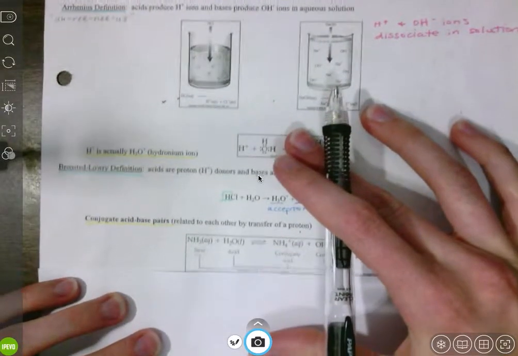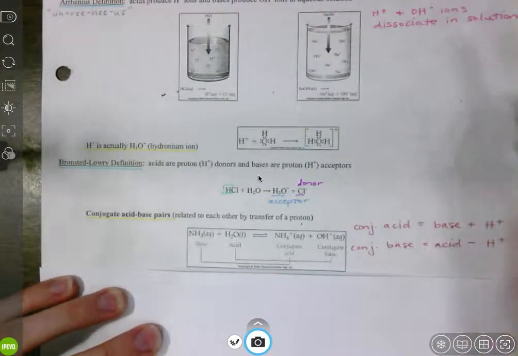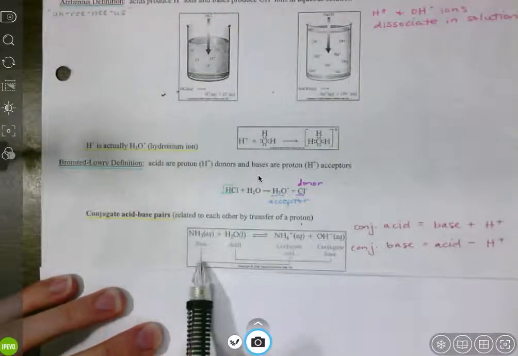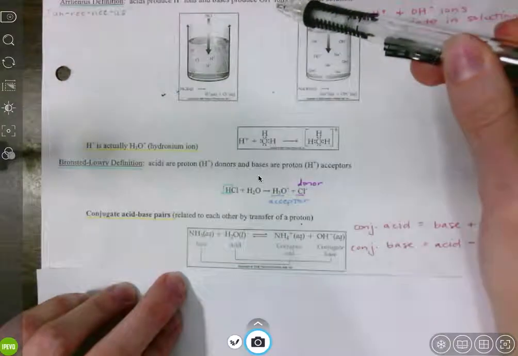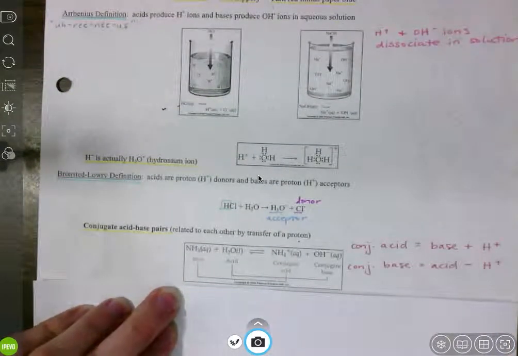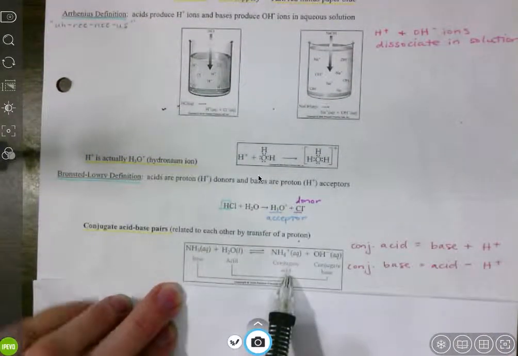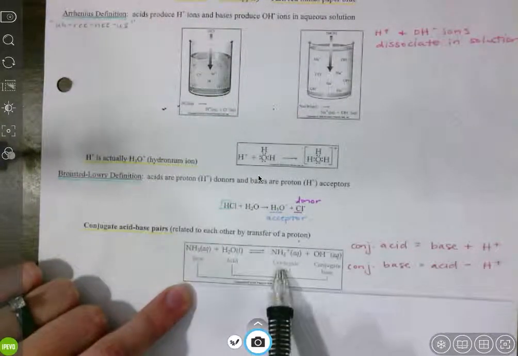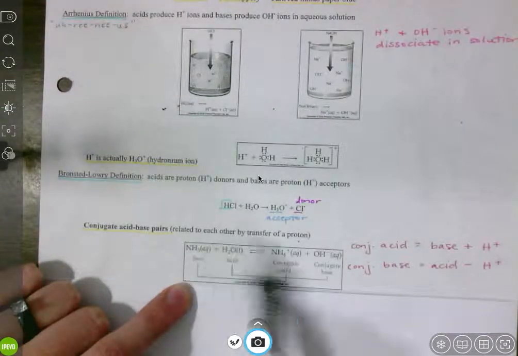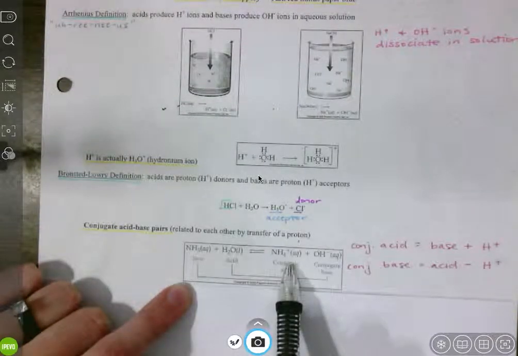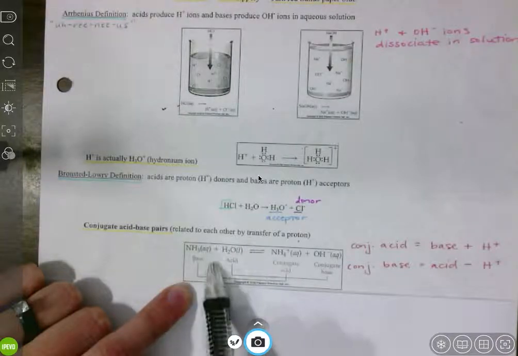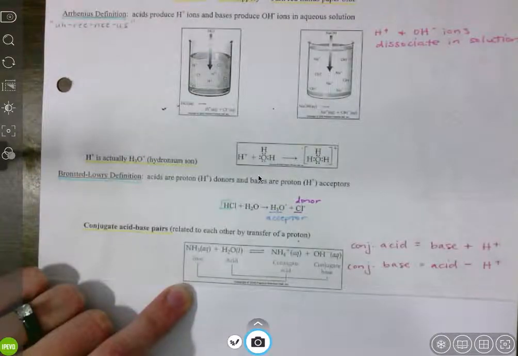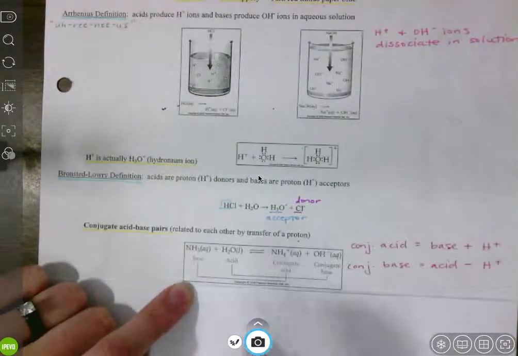Okay, so for example here in your chapter handout. So ammonia, NH3 is our base. Notice how it doesn't have hydroxide, but it can still be the base. So notice in our products, our ammonia is turning into ammonium. So it's accepting a proton. So that's why it's our base. It's going to accept our proton, forming NH4 plus ammonium.